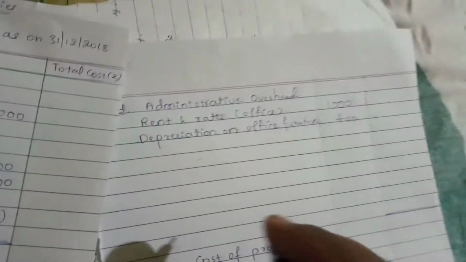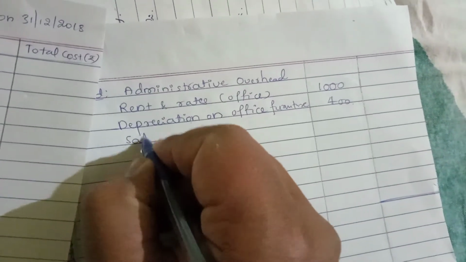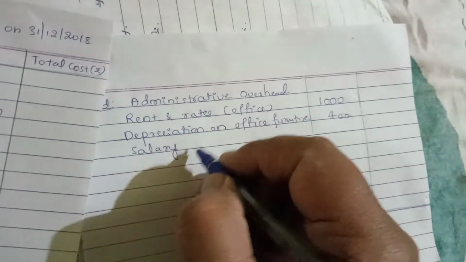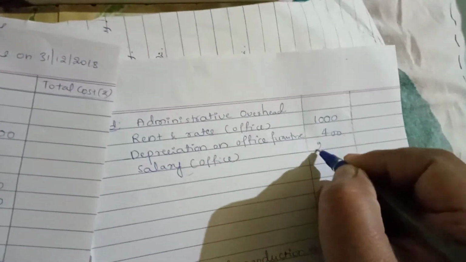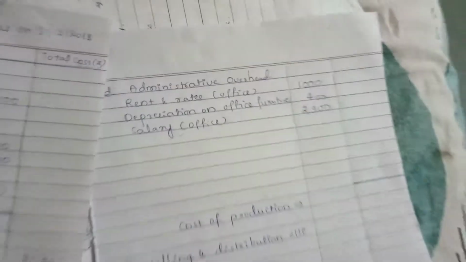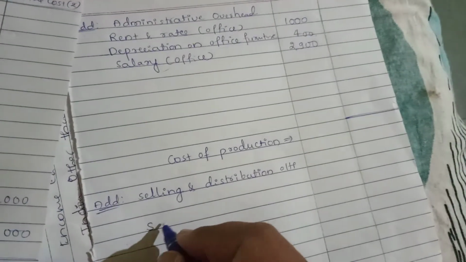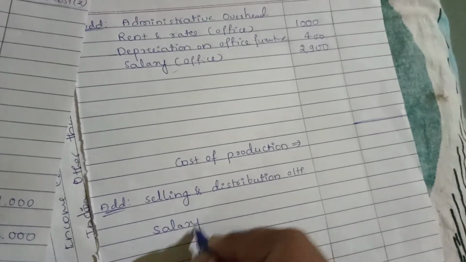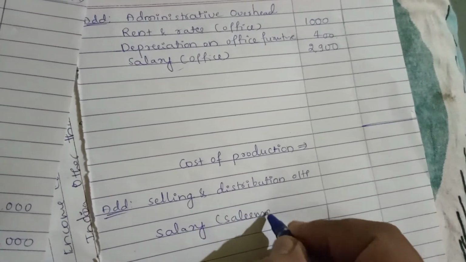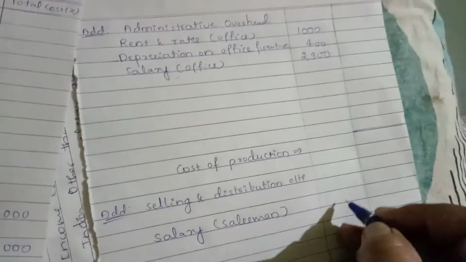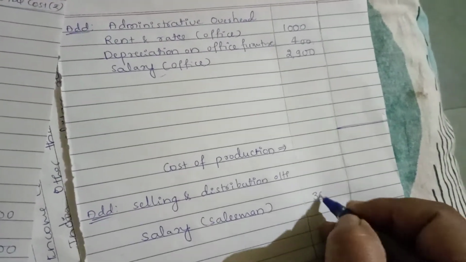That is why under the administration overhead I will show salary, that is office, 2,900, and one more salary, that is so called as salesman salary, amounted to rupees 3,000.